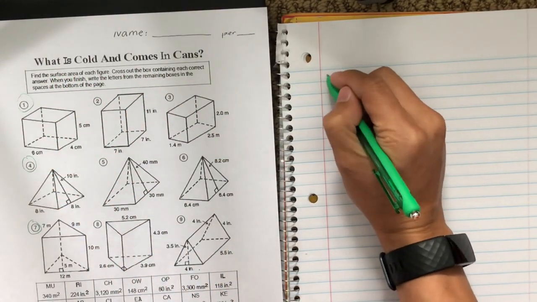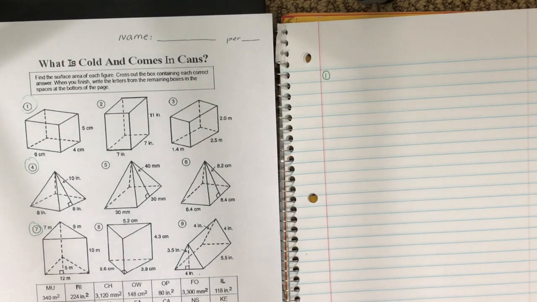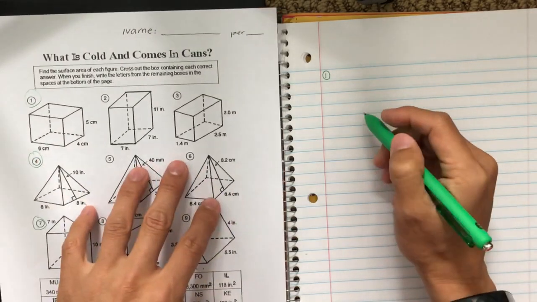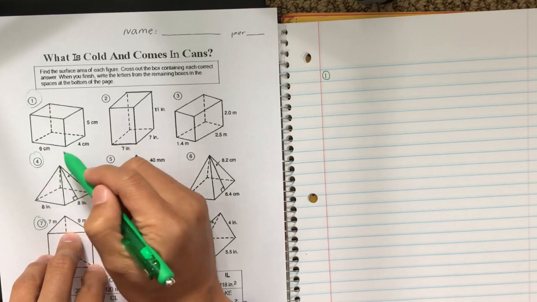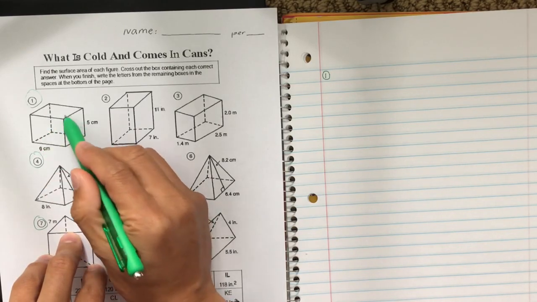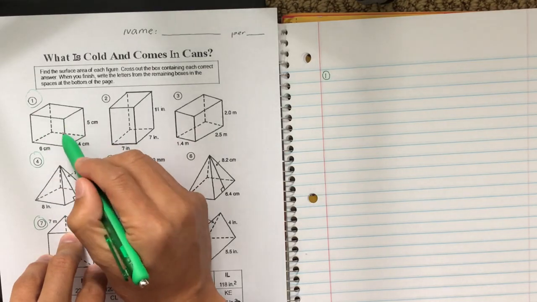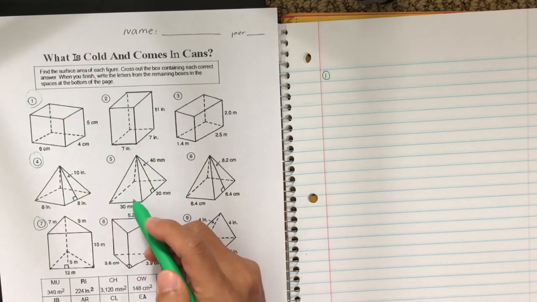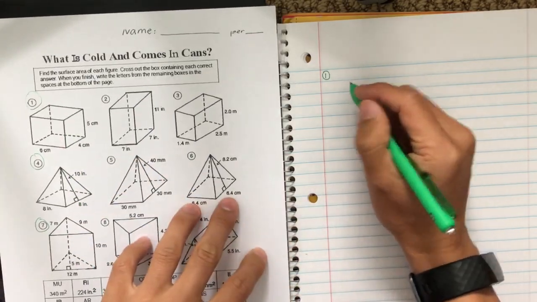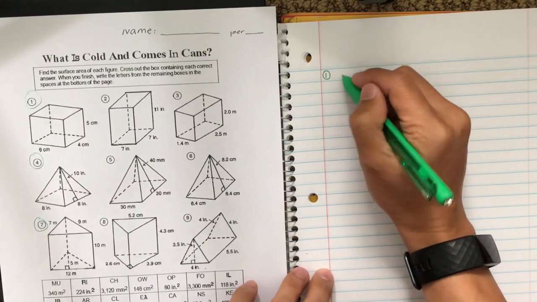So let's get started. Number 1. Remember that for an even better breakdown, you're going to want to watch the notes video, but I'm going to speed through it. Remember that we have a front and a back, a left and a right, and a top and a bottom. Number 1 is a rectangular prism, so it's got two bases and then rectangles connecting those two bases.